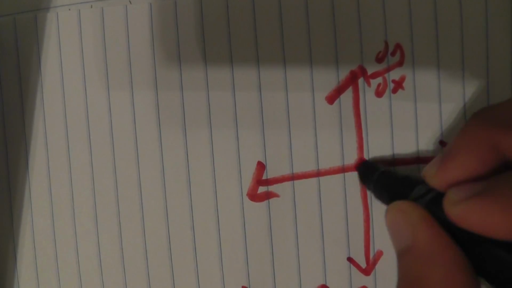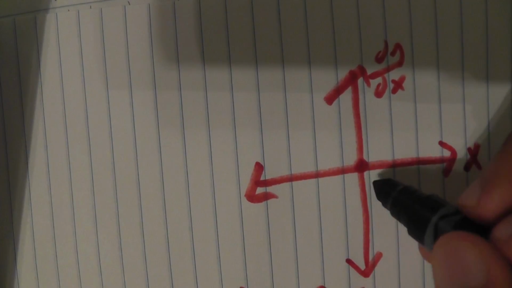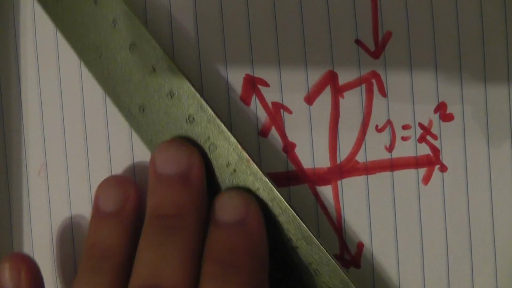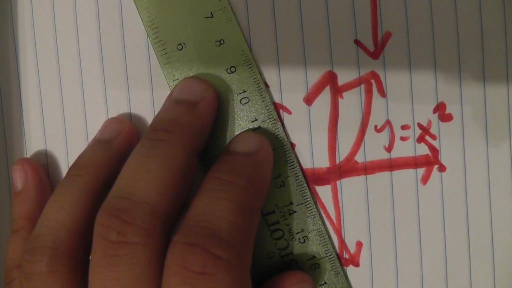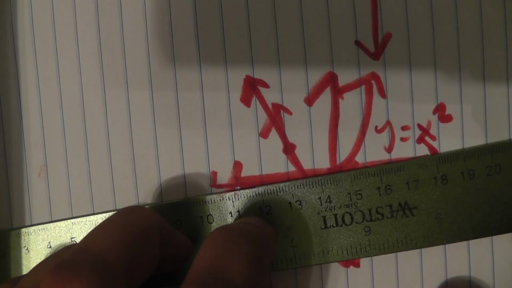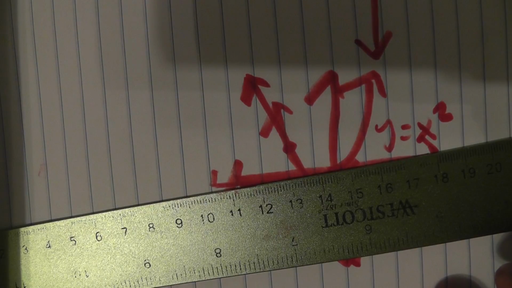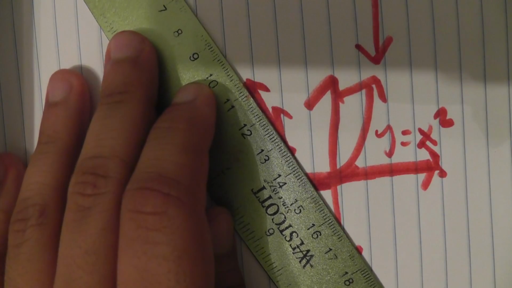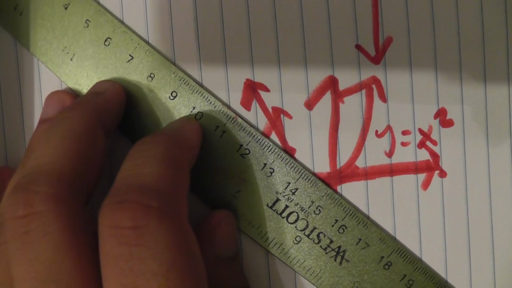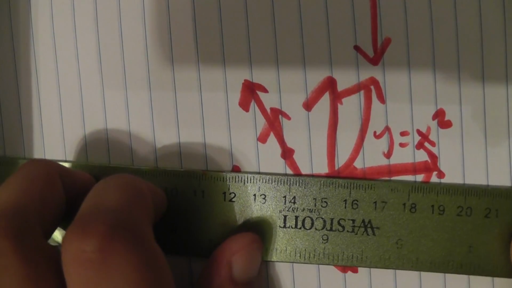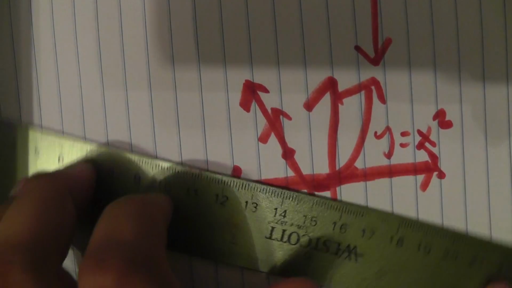Of course at 0 you have that, and you'll notice, going back here, that from points here all the way to the vertex, which is at (0, 0), the slopes of these tangent lines are getting less steep and actually more positive at that rate.